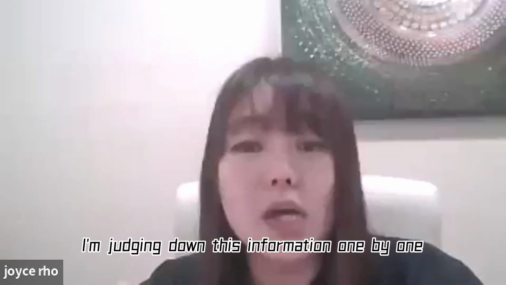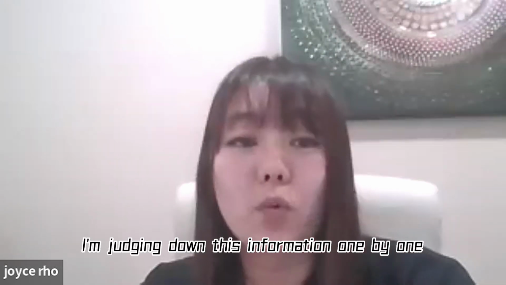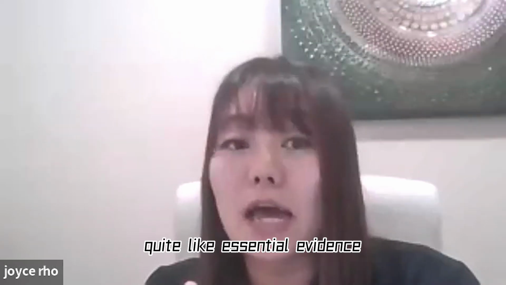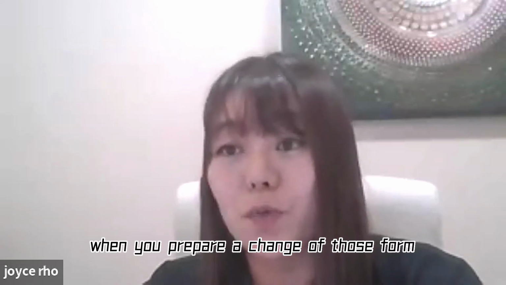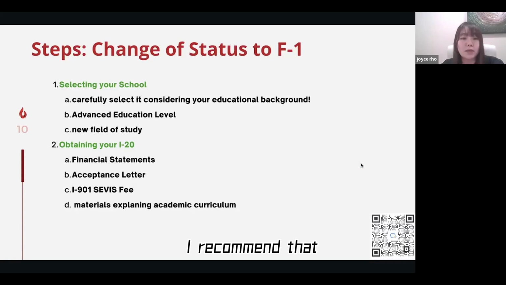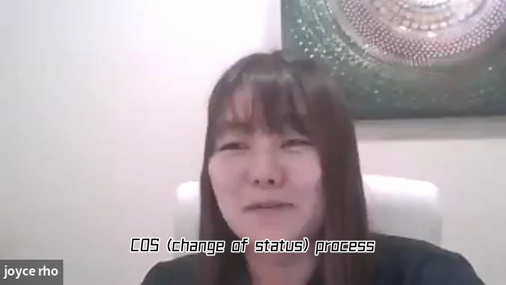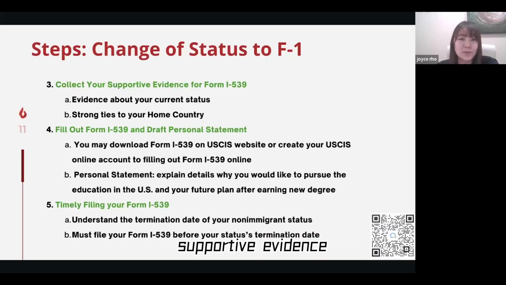The reason why I'm jotting down this information one by one, A through D, is that this information is essential evidence when you prepare the change of status form with USCIS. I recommend that once you collect those things, please keep them with you so that you are directly ready for the COS process. Now, time for collecting your supporting evidence for form I-539.